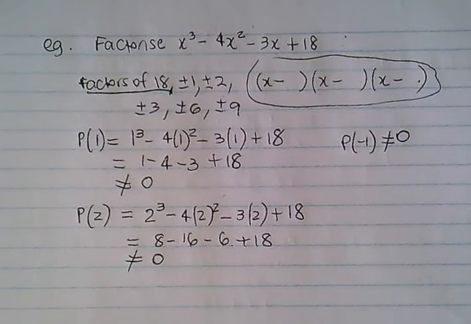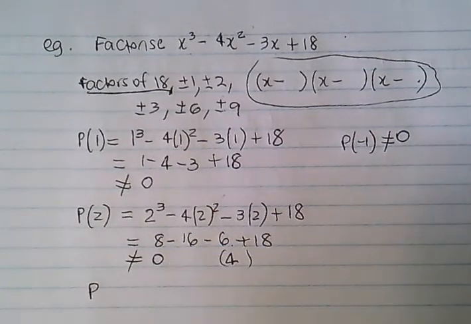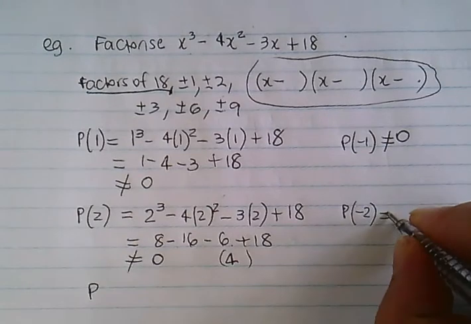That doesn't work. It's negative 22 plus 26. That doesn't equal 0. It's 4, isn't it? I think it's 4. Doesn't equal 0. You could try P of negative 2, or you could try P of 3. Let's try P of negative 2. All right, let's just see.